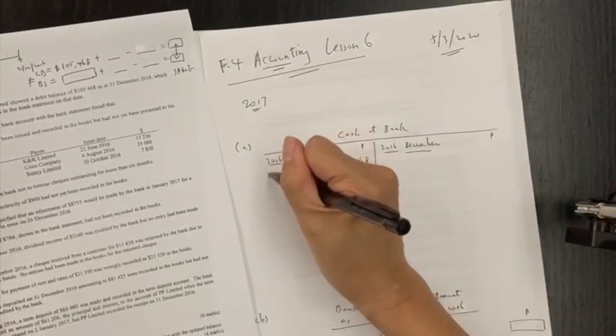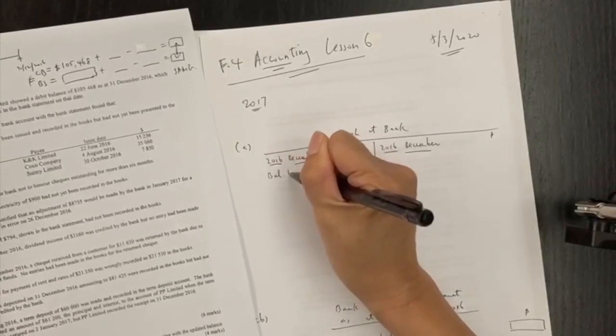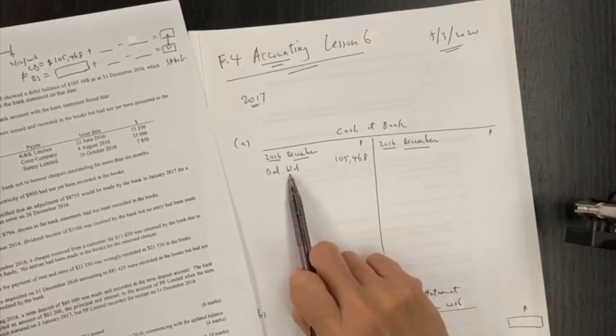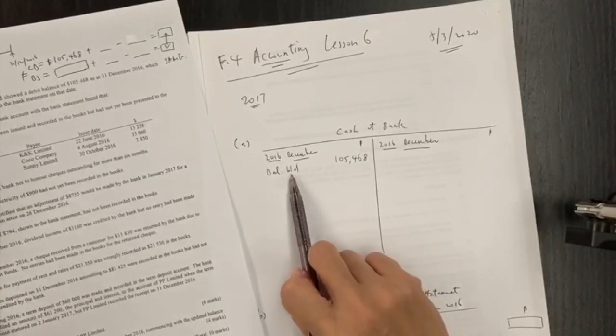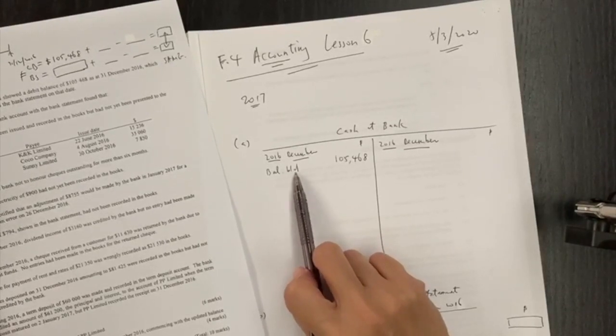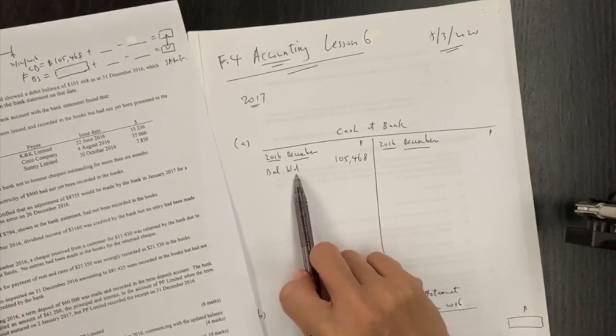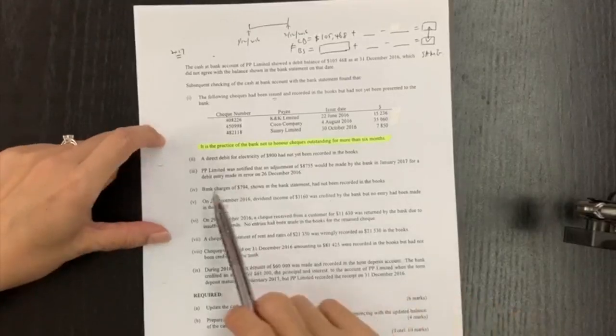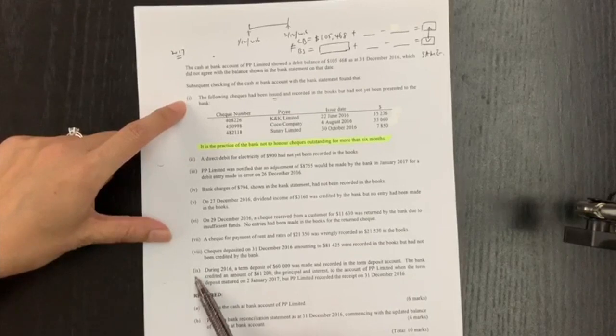Okay, and this is balance brought down. To remind you one more time, even though this is the word brought down, it does not mean the opening balance. It is a closing balance, however, before adjustments. Okay, so next we need to go through all the points step by step.